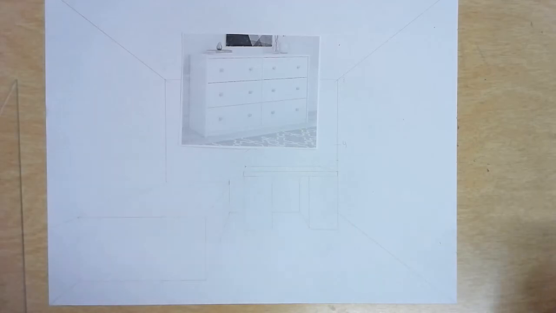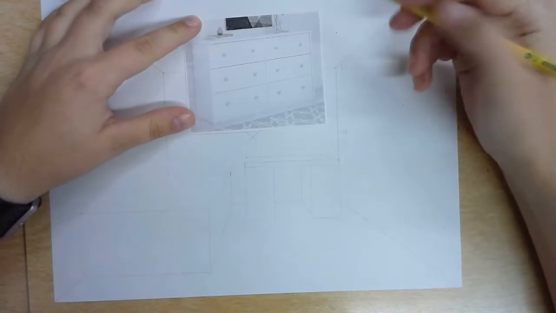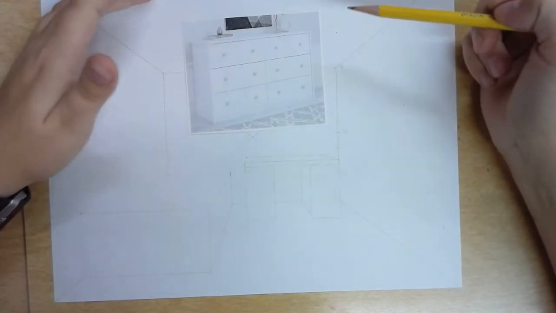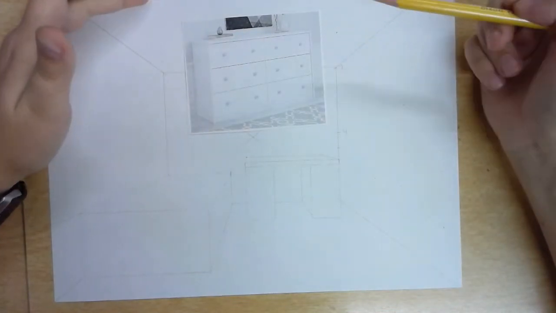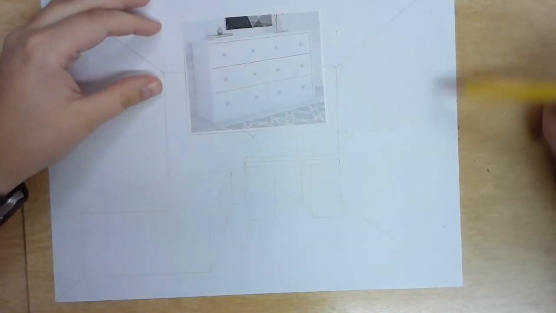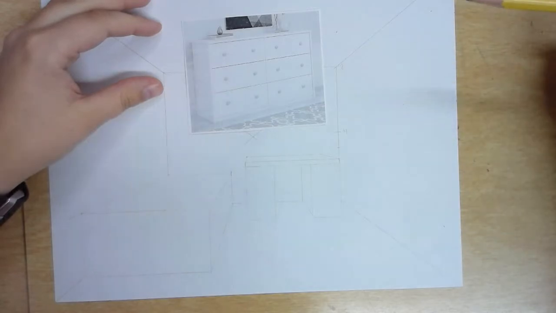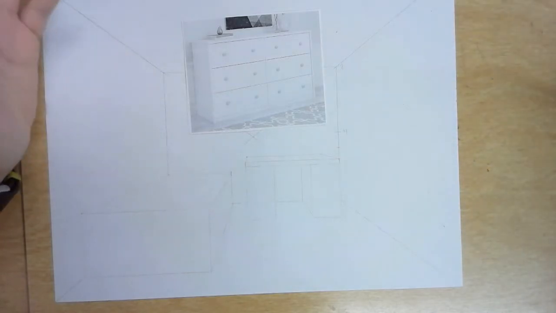Alrighty, now we're gonna figure out how to draw this dresser right here. Drawers are hard. Correction, drawers take time. So if you want to create a dresser, I know some of you may have done a closet, so you might have added a door in your room, which is a really simple rectangle that you just make sure you follow the orthogonals if it's on the side.